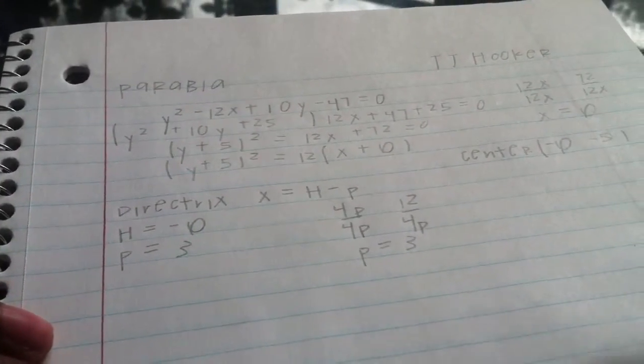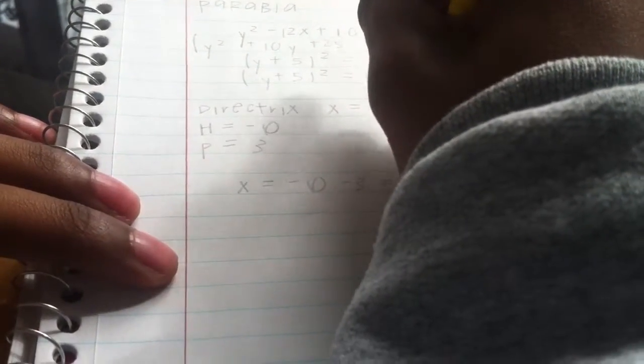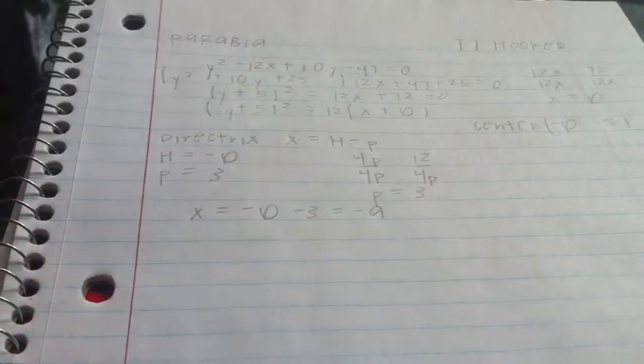So now we can determine what our directrix is by just plugging into the formula. x equals -6 minus 3 equals -9. So our directrix is -9.